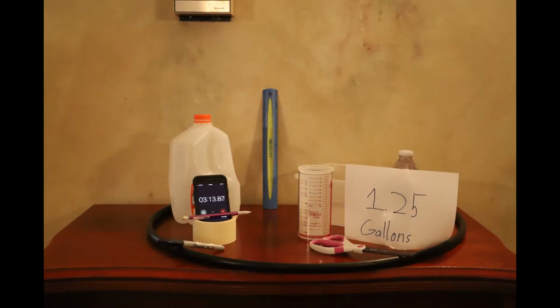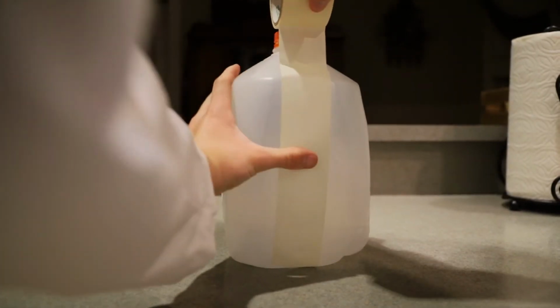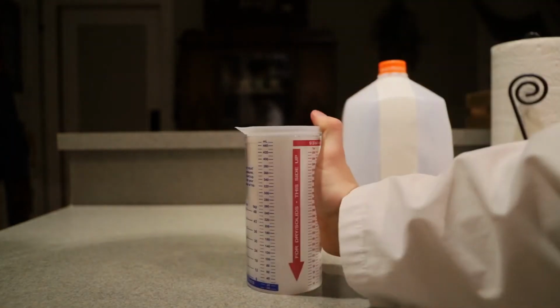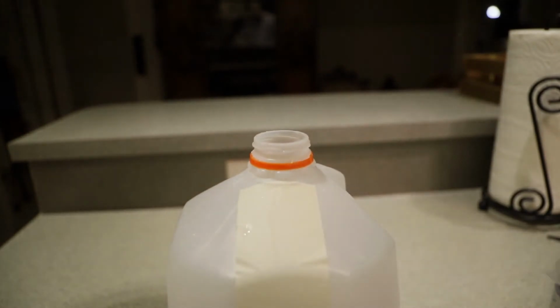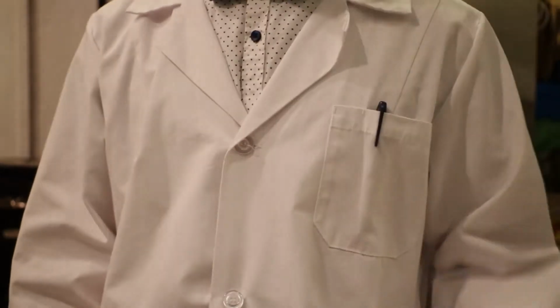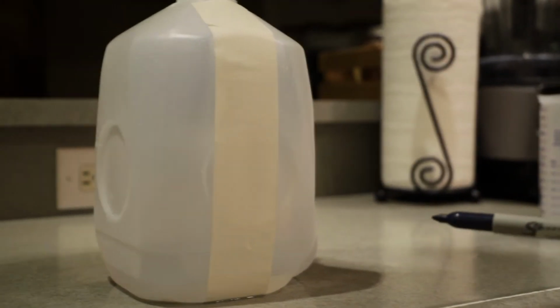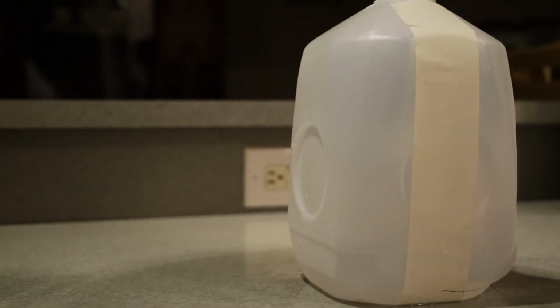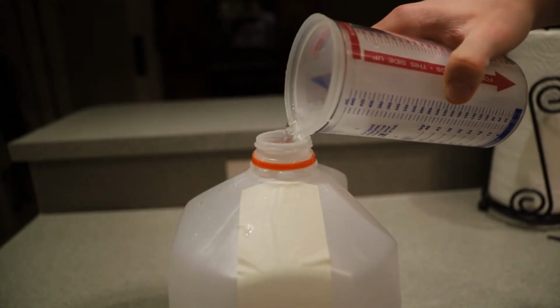A measuring cup. For this part of the experiment, you want to get a piece of tape as tall as the milk jug and apply it to one of its sides. Then, get a measuring cup, fill it to 250 milliliters and dump it into your gallon jug. Next, if you choose to accept it, you are going to get your Sharpie and mark the water line. Do this until the bottle is full.